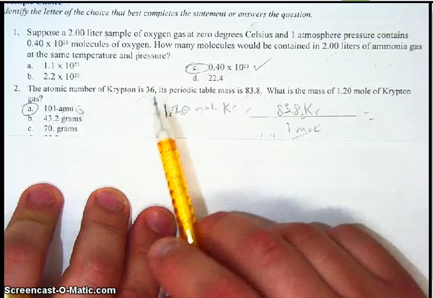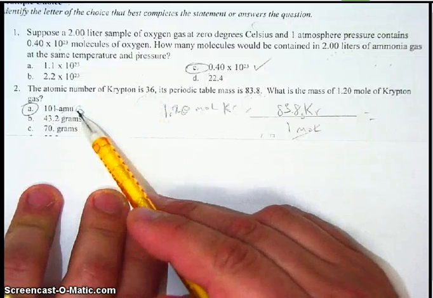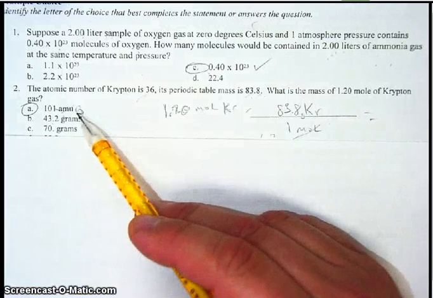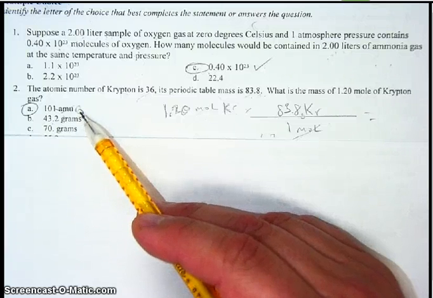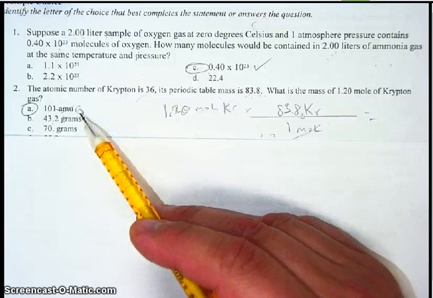Okay. Yeah, this is atomic mass unit, and because of the mole, we know that grams are the accepted unit for that. Okay.